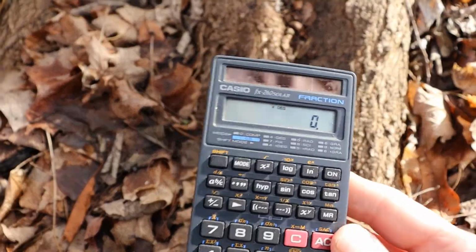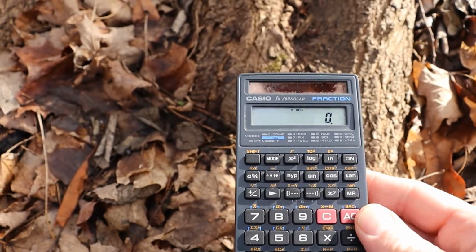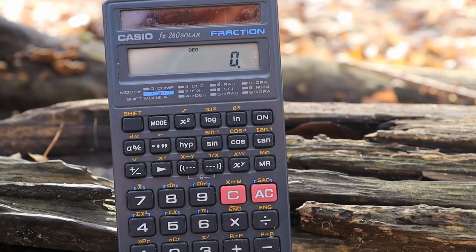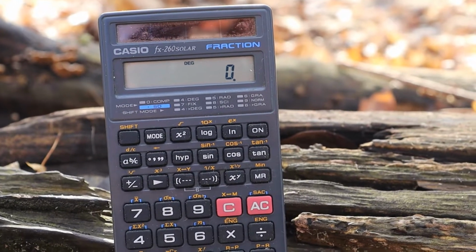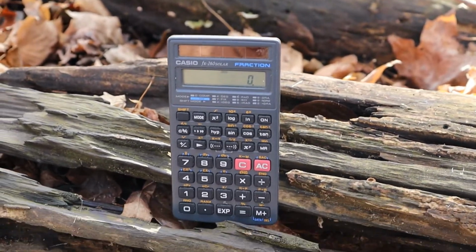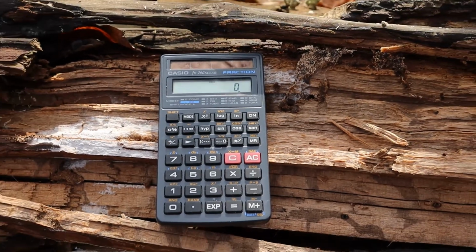Ah, that's much better. I like to be here, one with the roots. Or bask in the sun on this natural log. Now it's an inverse natural log.